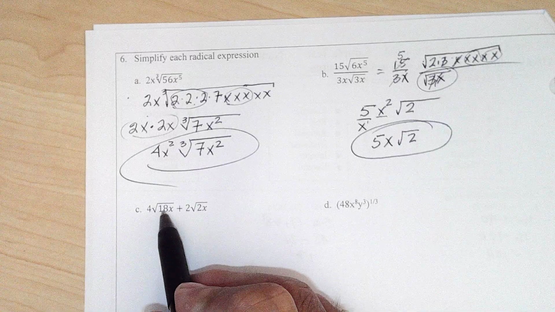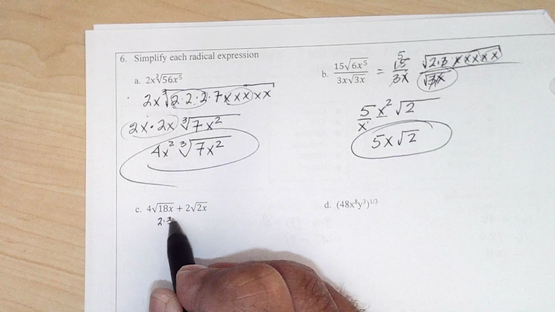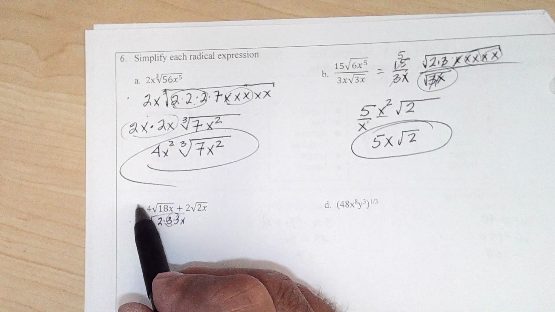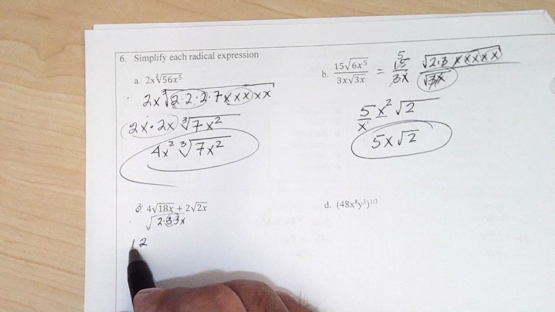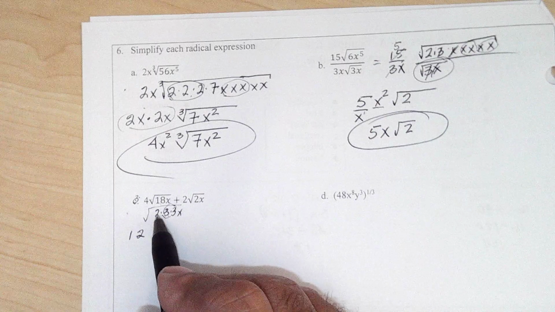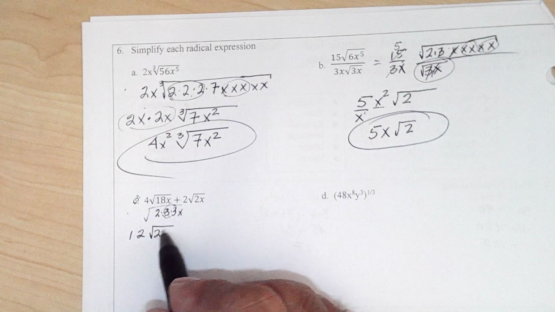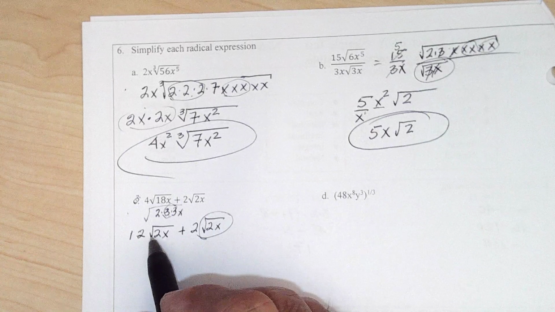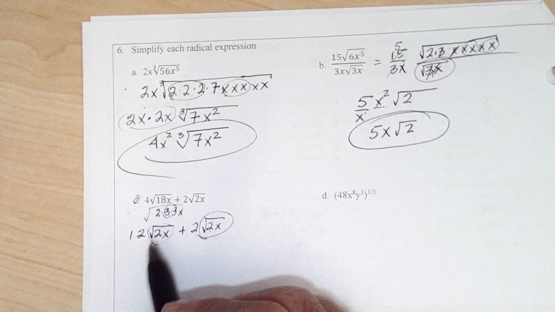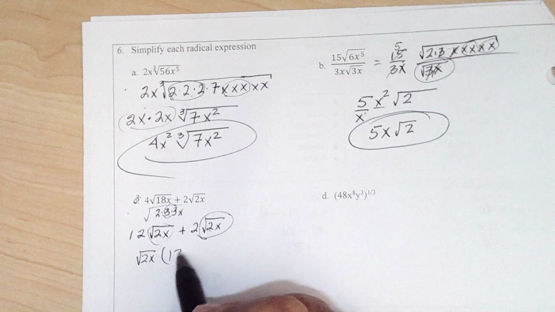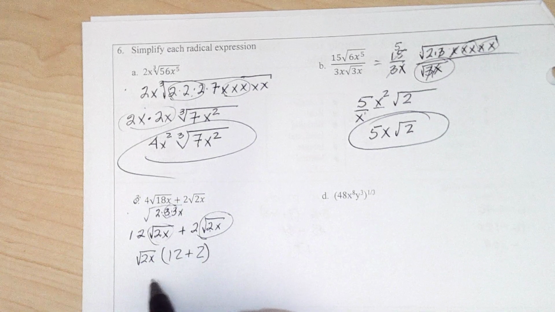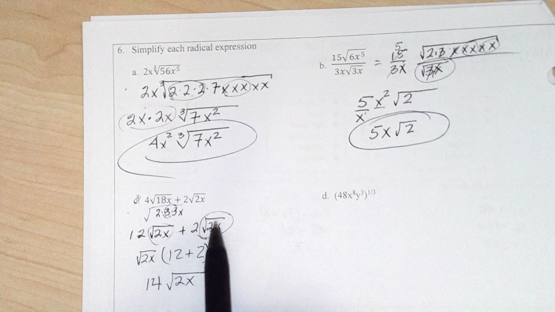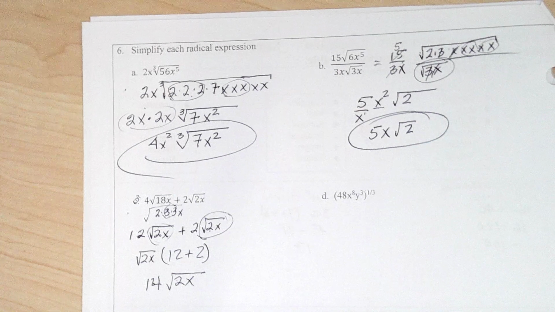We're doing square roots, so 18 is 2 times 9, which is 3 times 3 times x. The square root of 9, or a pair of 3's, is a 3. So a 3 comes out, and we have 3 times 4, which is 12. And we have left the square root of 2x, plus we have 2 of the square roots of 2x. These are identical. We can undistribute them, and we'd have square root of 2x times 12 plus 2, which is 14 times square root of 2x. Or if you wanted 12 of these things plus 2 more of these things is 14 of those. Square root of 2x.